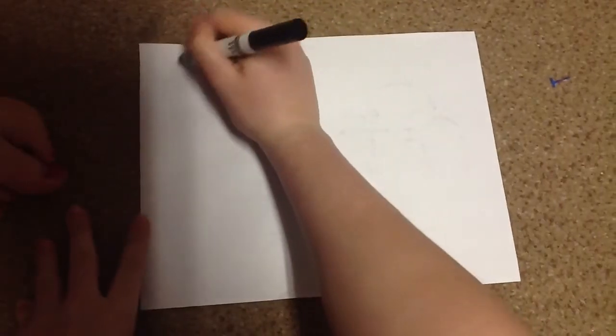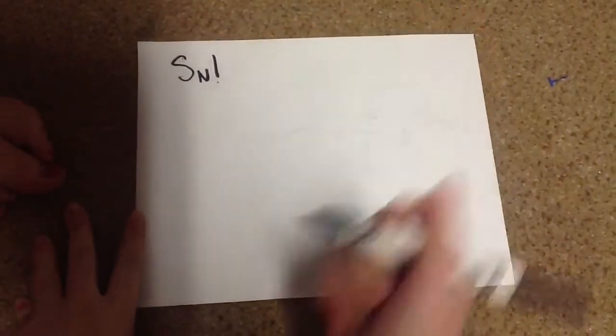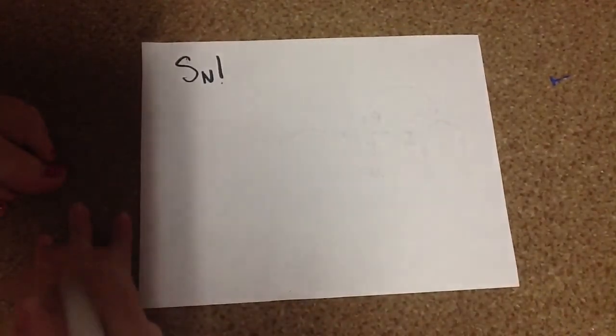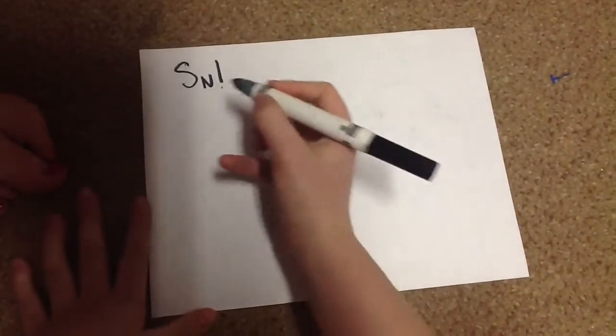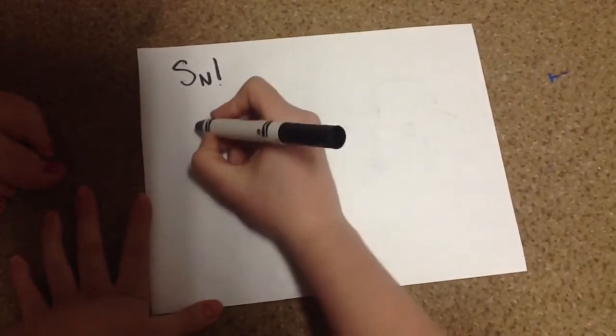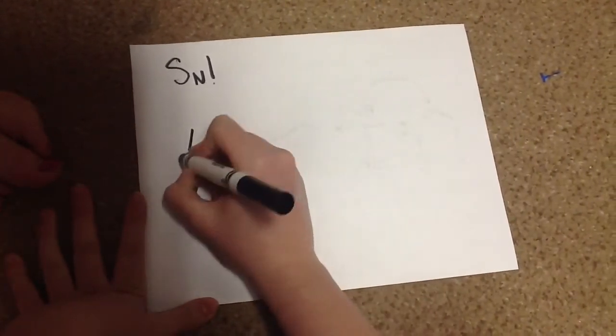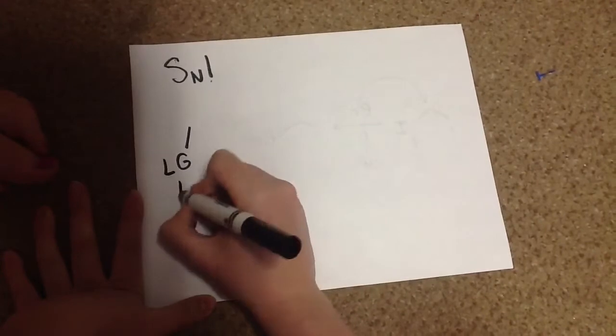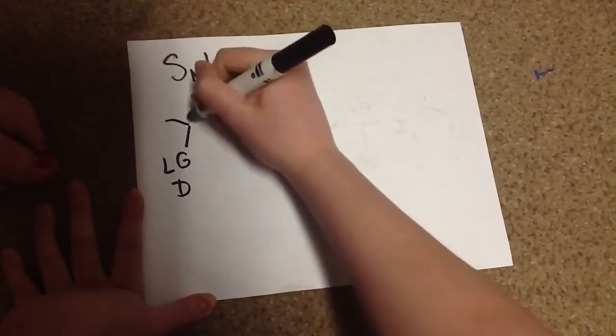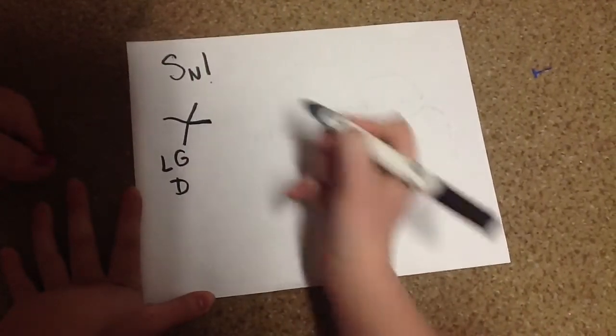This is an example of an SN1 reaction. An SN1 reaction favors tertiary carbons and only happens with bulky molecules. In this reaction, Dumbledore was the leaving group, and Harry, Ron, and Hermione were methyl groups, making it a bulky molecule.